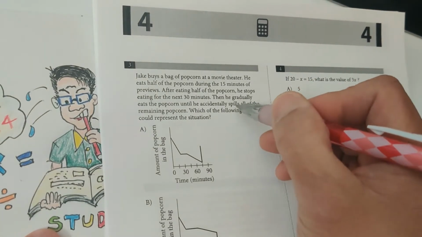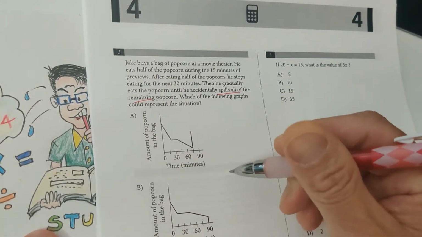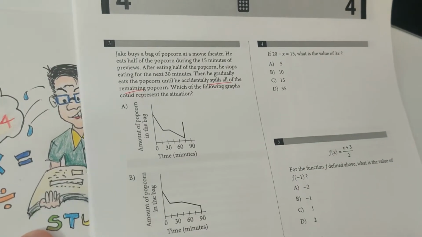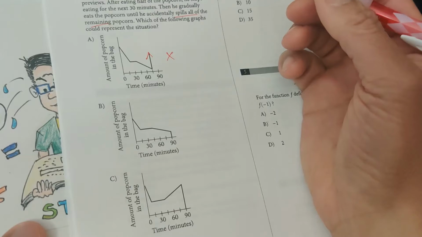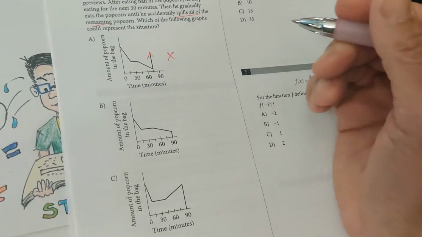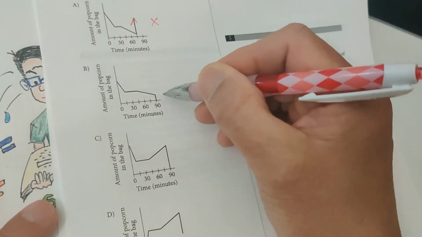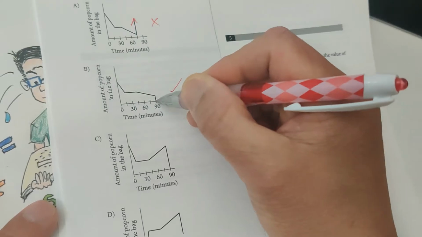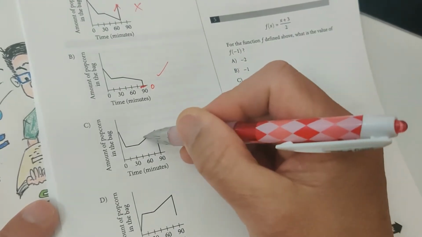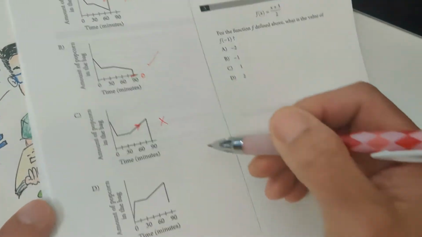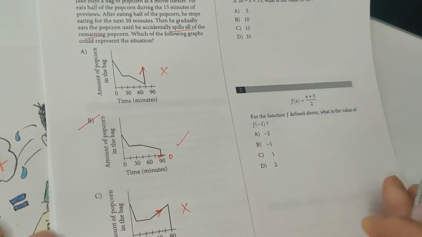Okay, if he spills all the remaining popcorn, we are looking for a graph that shows the amount of popcorn will be 0. Out of all these graphs, this one doesn't make sense because when we keep eating the popcorn, it must decrease gradually. There's no way that the amount will go up. And for this one, it does make sense. This one looks good because at 90 minutes, the amount of popcorn is 0. And this one doesn't make sense either because when you're eating the popcorn, the amount cannot go up, cannot increase. No good. This one is increasing. The line is increasing. This is not good. So the answer is B.